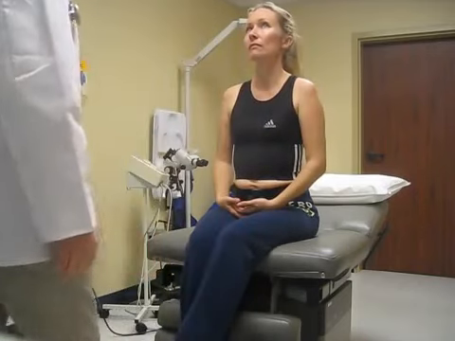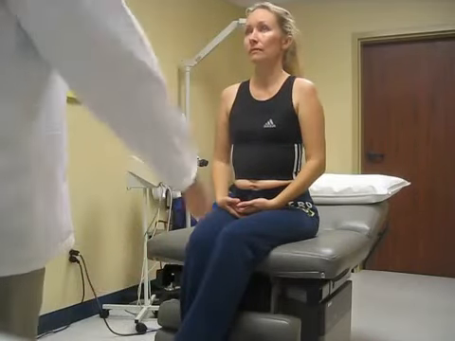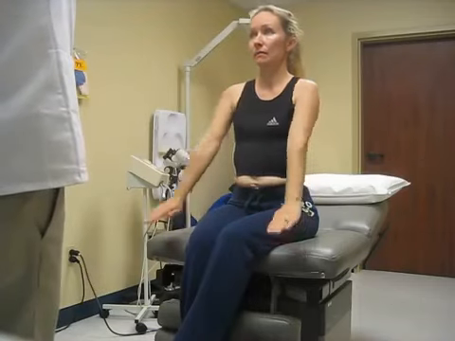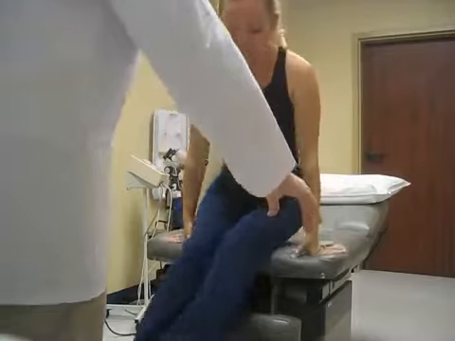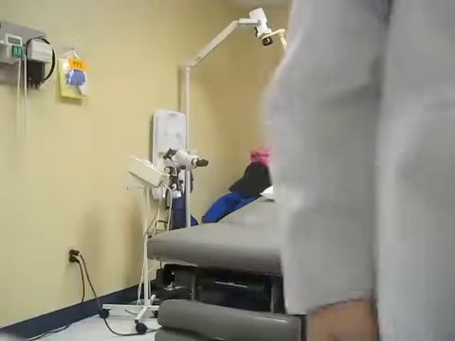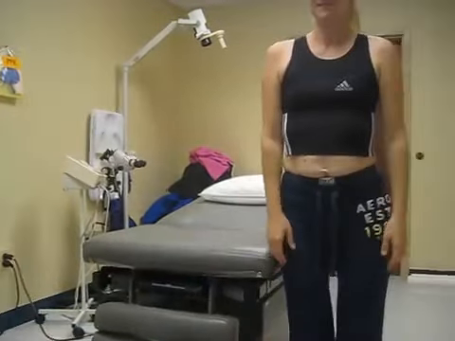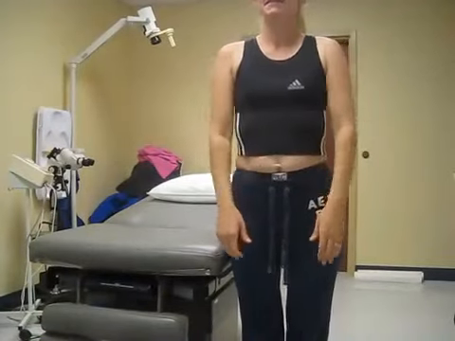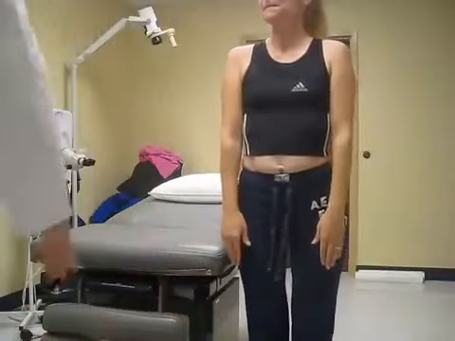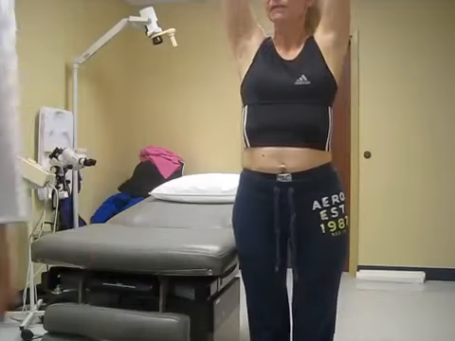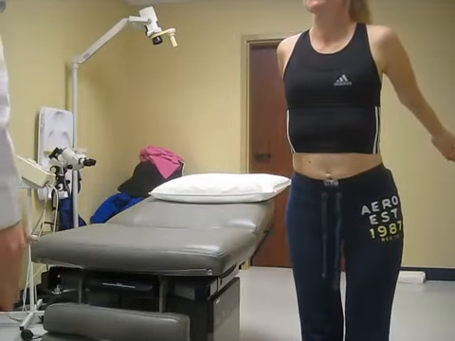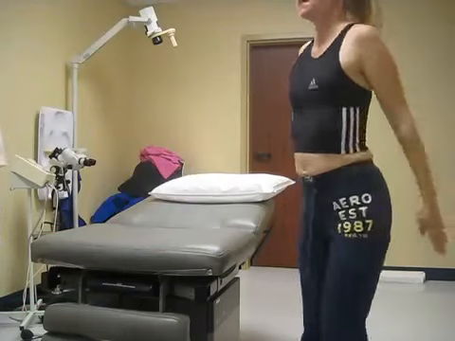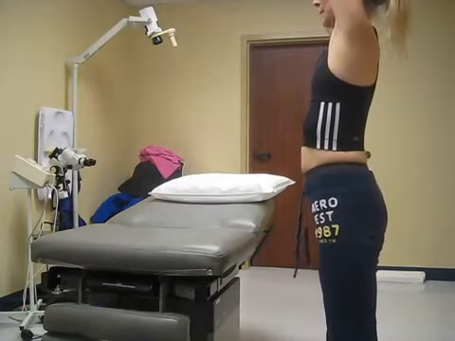Good. We're going to check the range of motion of the shoulders. So I'm going to have you arms up. And then you might actually need to move over here. Let me just check the camera. Should see you. Okay. Flexion, extension, hyperextension, abduction, adduction.